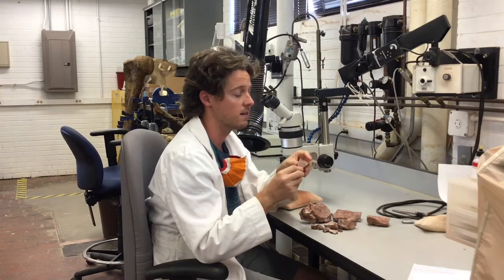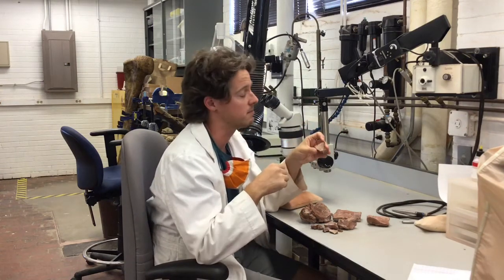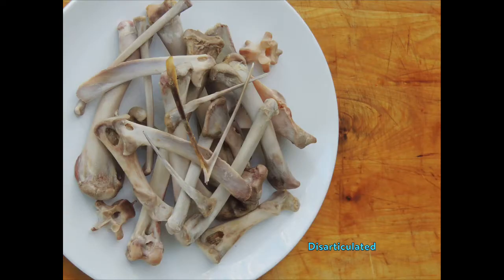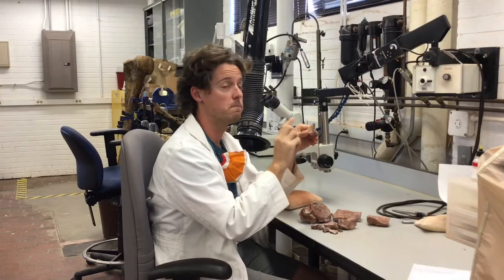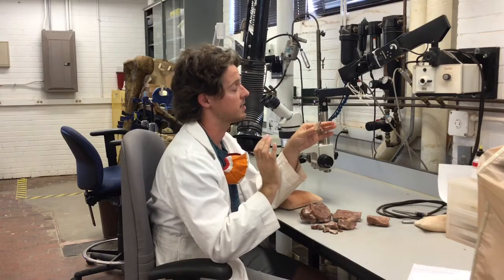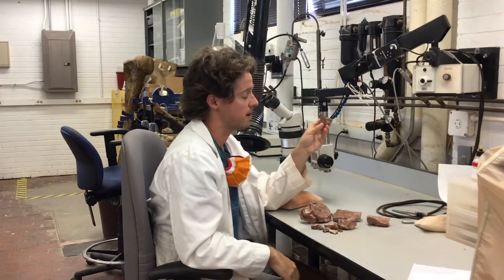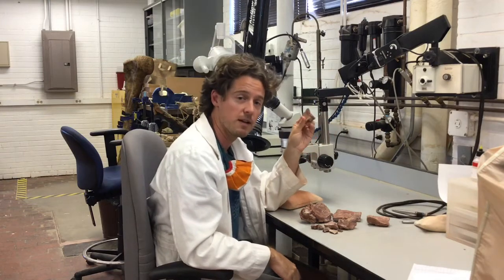Taphonomy is the study of what happens to an organism after it dies, whether it's the disarticulation of the skeleton or damage caused by a predator, all the way through to the burial of the specimen and changes that occur to the bone after burial and when it's becoming fossilized.